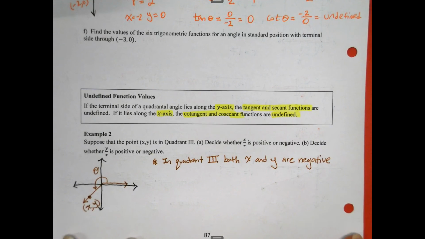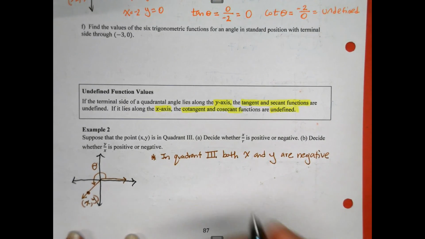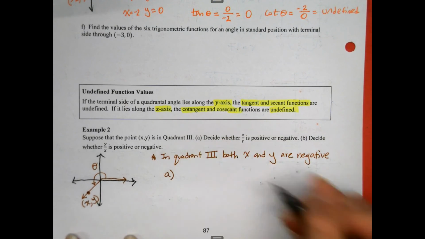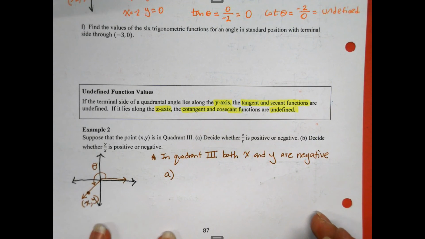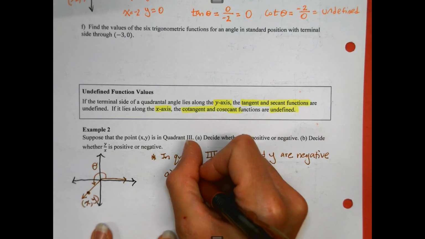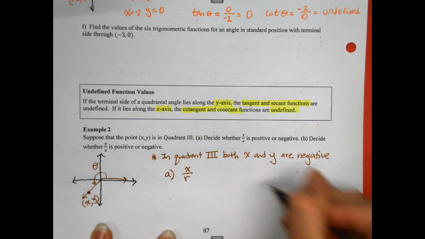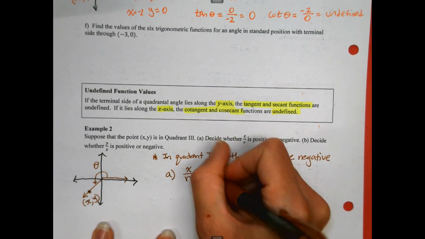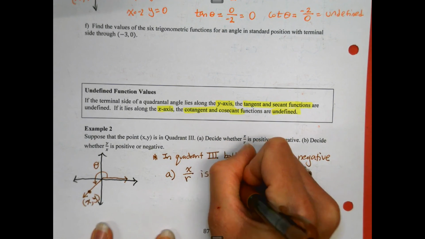So this says for part A to decide whether x over r is positive or negative. Well, if our x is negative and our r is always positive, x over r is negative.